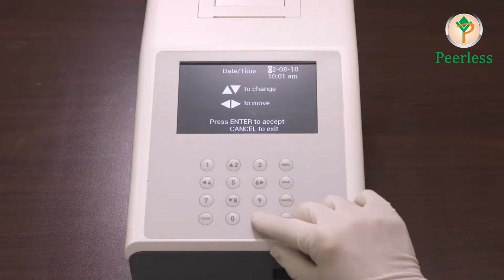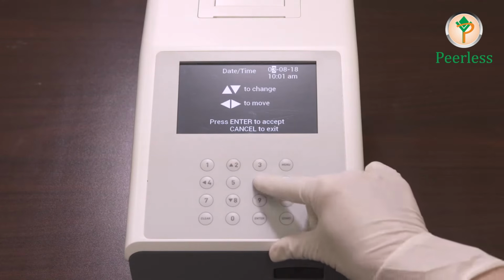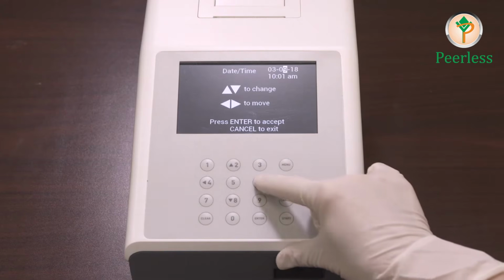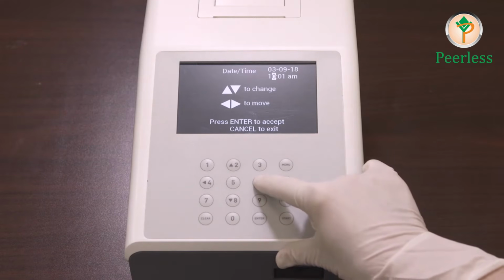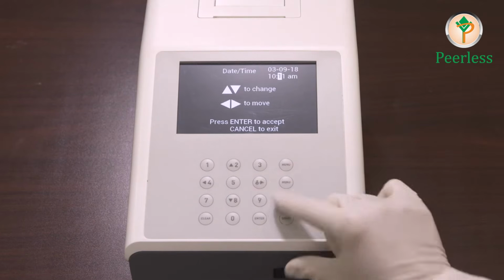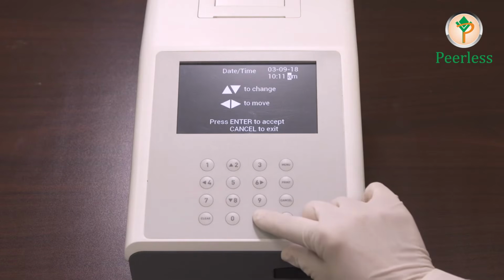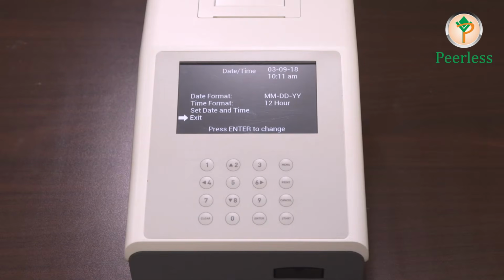Select Set Date and Time and press Enter. The first digit to be changed in the date will be highlighted. You can press up or down arrows to change the number one at a time, then press left or right arrows to progress to the next digit to be changed. Make sure that you enter the correct date. Once done, press Enter to save the changes and exit the screen, or press Cancel to not accept any changes and exit the screen. Either key will return you to the previous screen. Make sure that the date and time setting is correct based on the date format and time format.